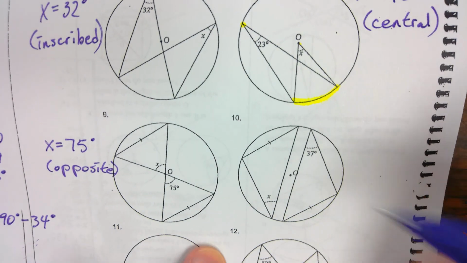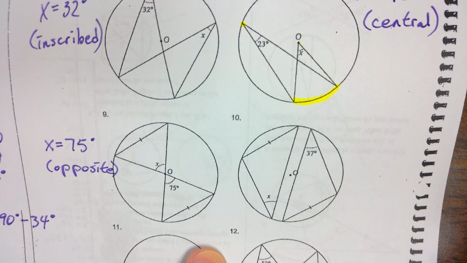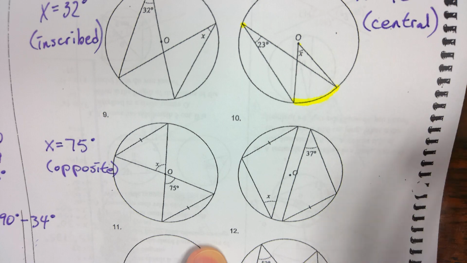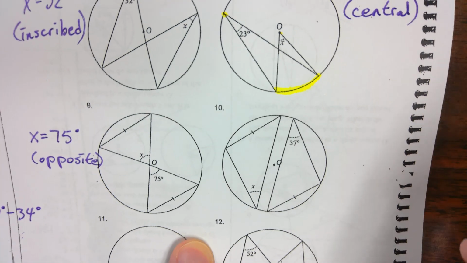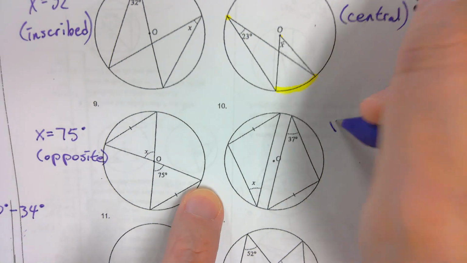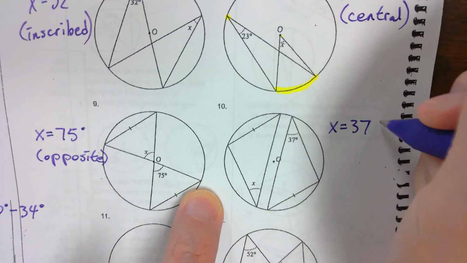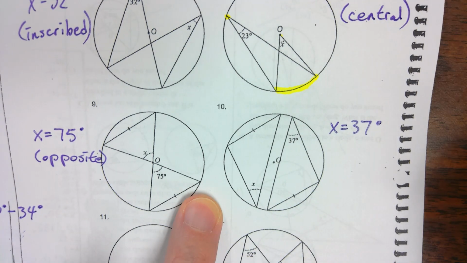Hey, number 10 is tricky. Okay, so the answer is easy, but the reasoning is tricky. Okay, Catherine. 37? Yes, it's 37, but do you know why though? Because if you piece the 2 parts together, that's like the opposite thing.